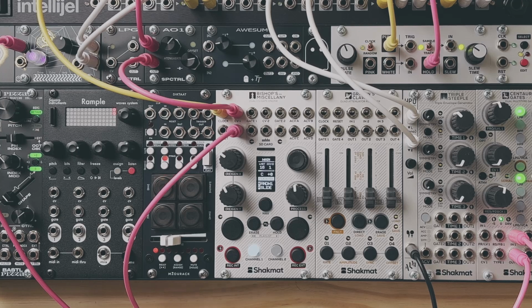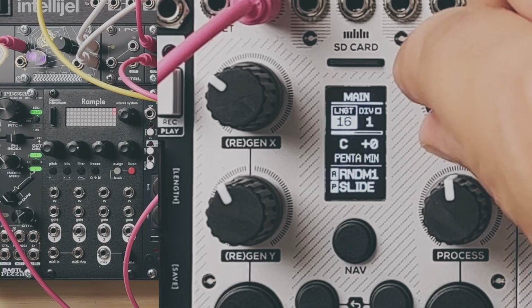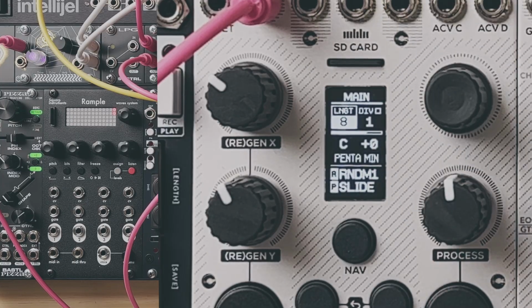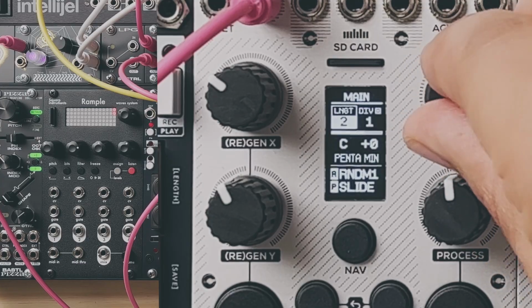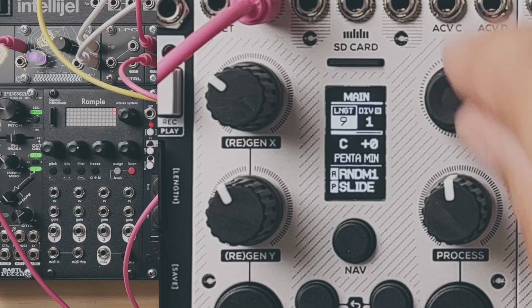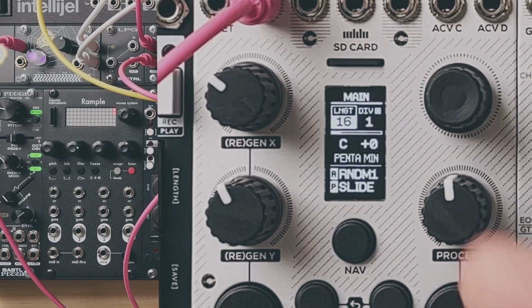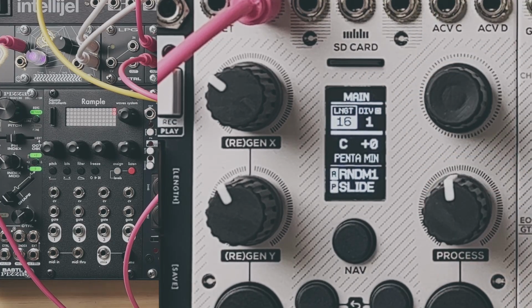That's cool. And I can always adjust the step length. Bishops also has this cute little progress bar, which is so nice to have.